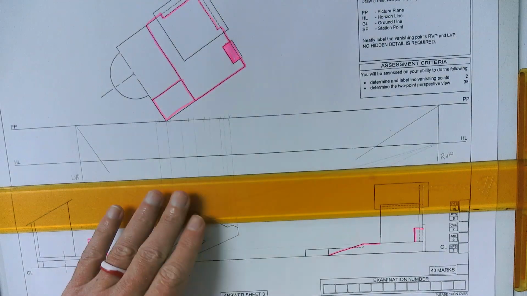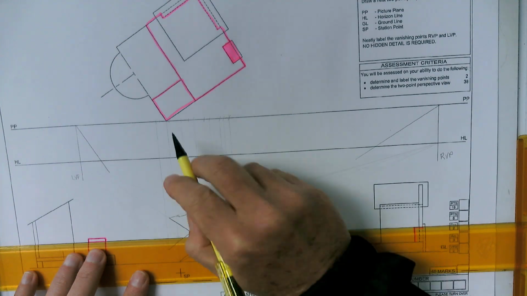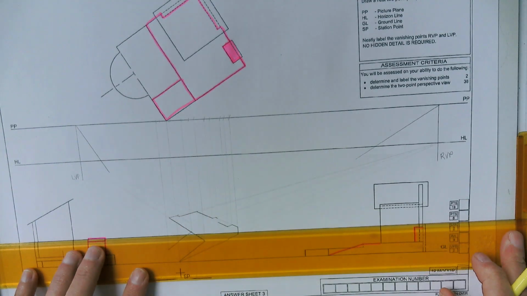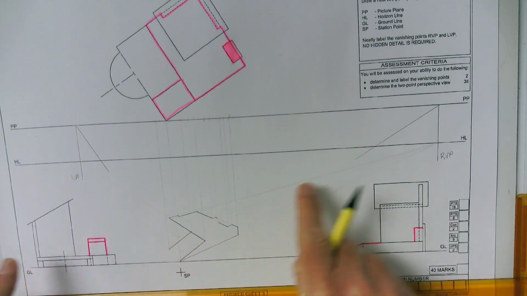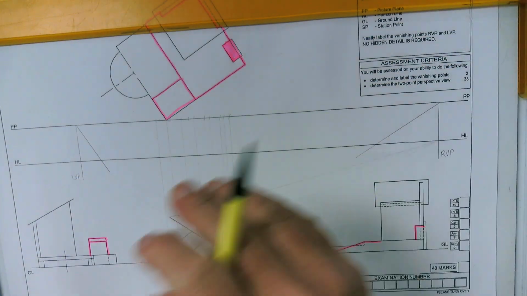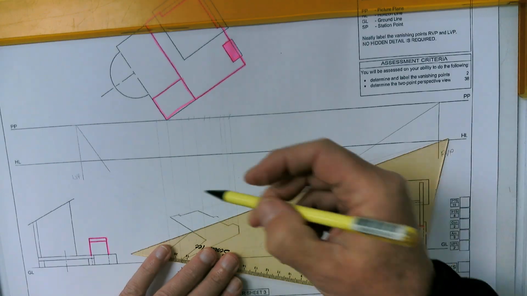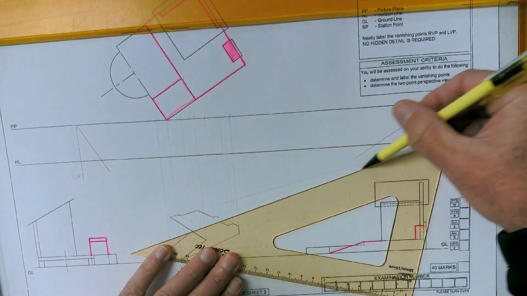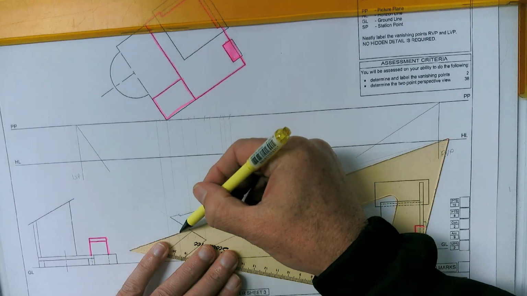So what I'm going to do, on my line that's touching my picture plane, I'm going to bring both of them down, or both across. Now from that, I'm going to take them both to my right vanishing point. Nice and lightly, both going through to my right vanishing point.